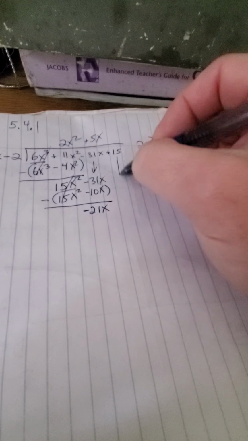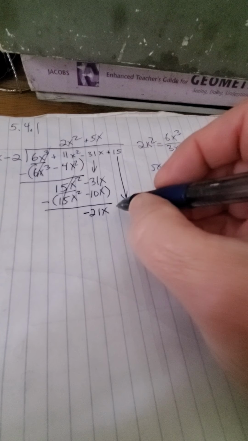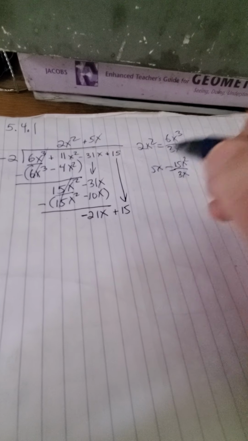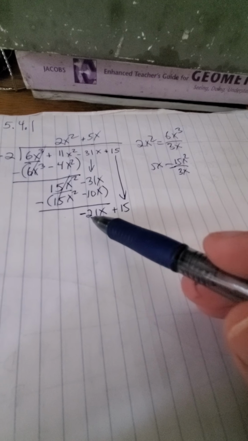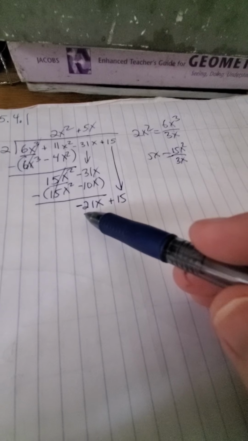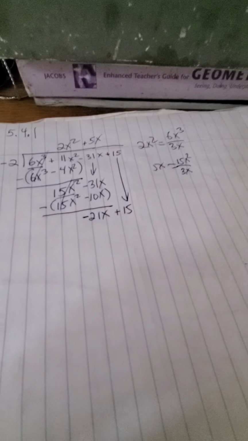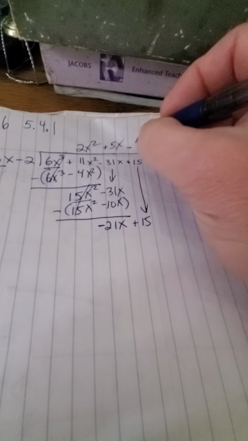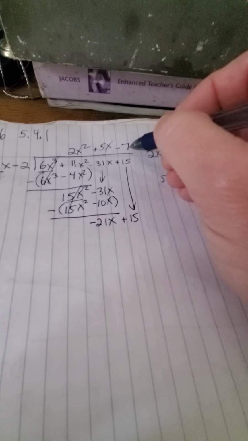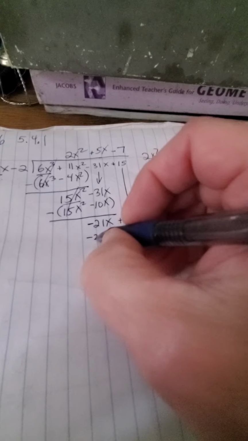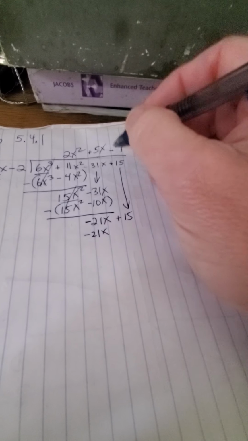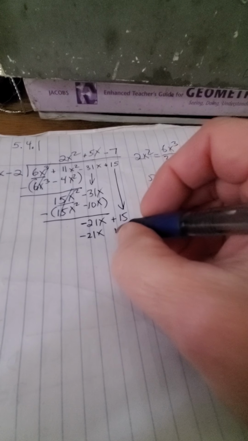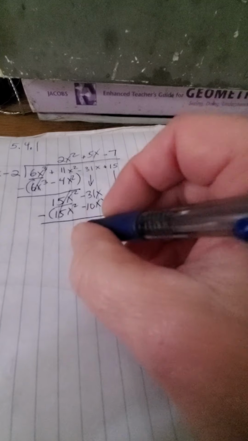And now, just like back in elementary school long division, I bring down the next column, which is a 15. And I say, what times 3x will give me negative 21x? And the answer is negative 7. So I'm just going to write negative 7 over here. And I multiply negative 7 times this whole thing. Negative 7 times 3x is negative 21x. Negative 7 times negative 2 is positive 14. And now I subtract.